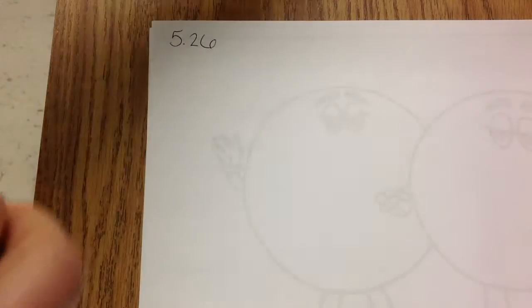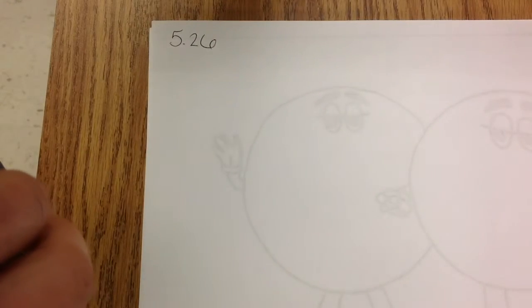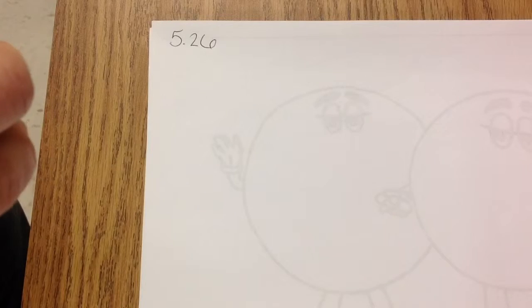All right, ladies and gentlemen, we are on to lesson 26. We are comparing fractions greater than 1 by using our benchmark fractions that we know. So remember, we know 0, 1/2, 1, but we also know from 1 to 2 that there's 1.5, and from 2 to 3 that there's 2.5.